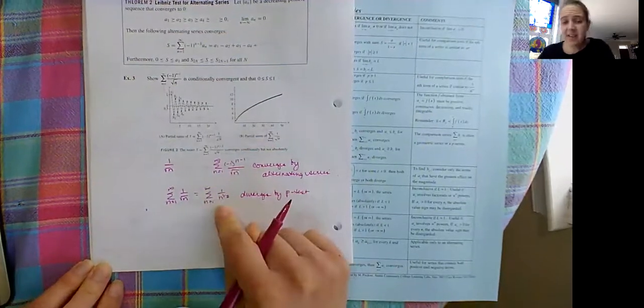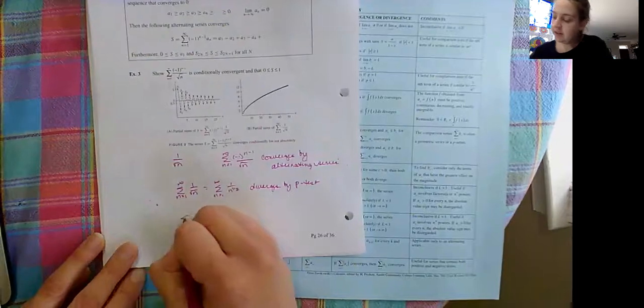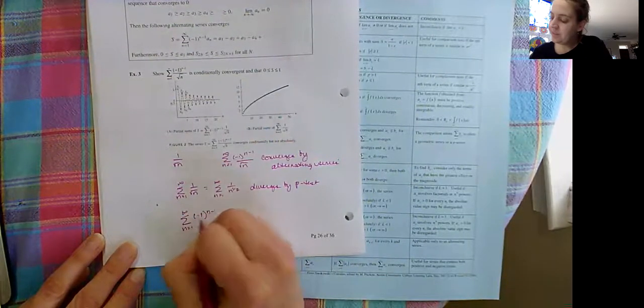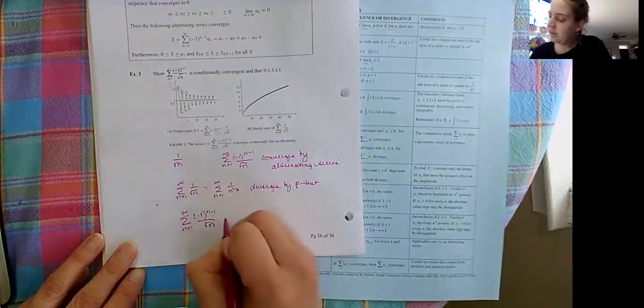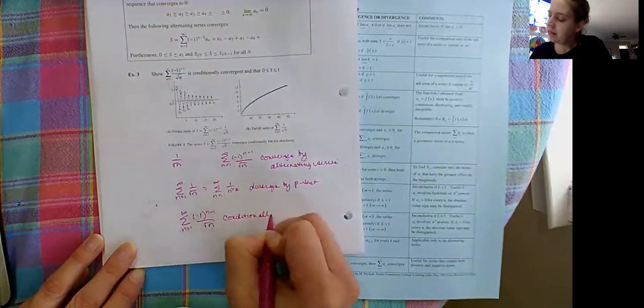So because the positive version of it diverges, we can say that the original does converge by the alternating series test, but it's conditionally convergent.